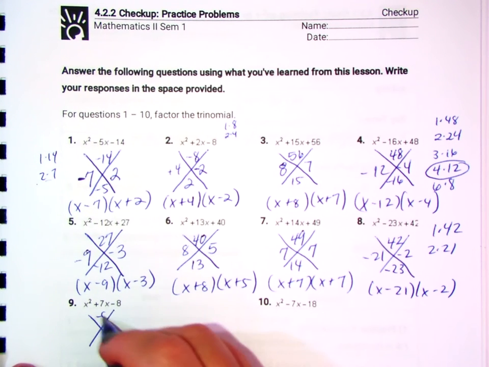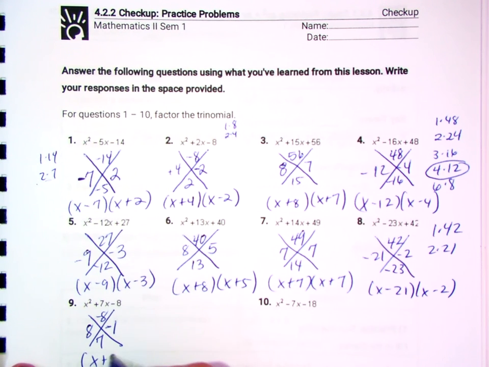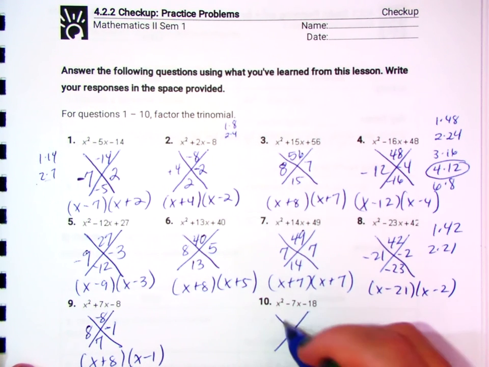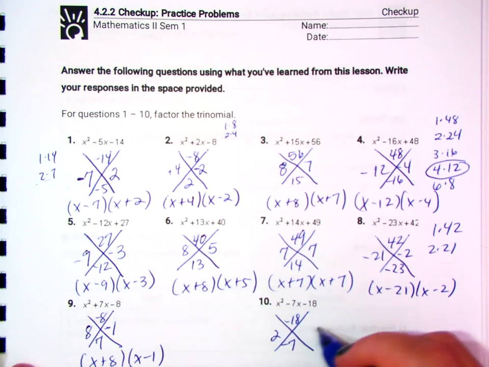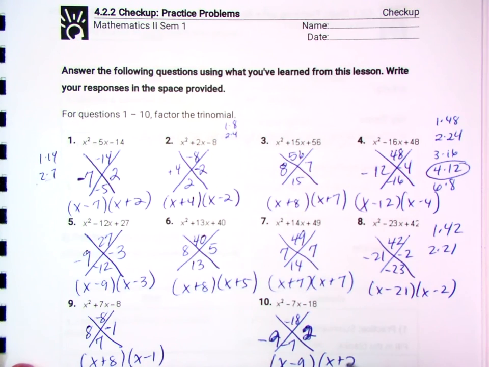What times what makes negative 8 and adds up to 7? I'm looking at 8 and 1. And we need the sign in the middle to match the larger factor. There's where the negative goes. And finally, what times what makes negative 18? Thinking 2 and 9. Oops, 9 and 2. Sign in the middle matches the larger factor. x minus 9, x plus 2.